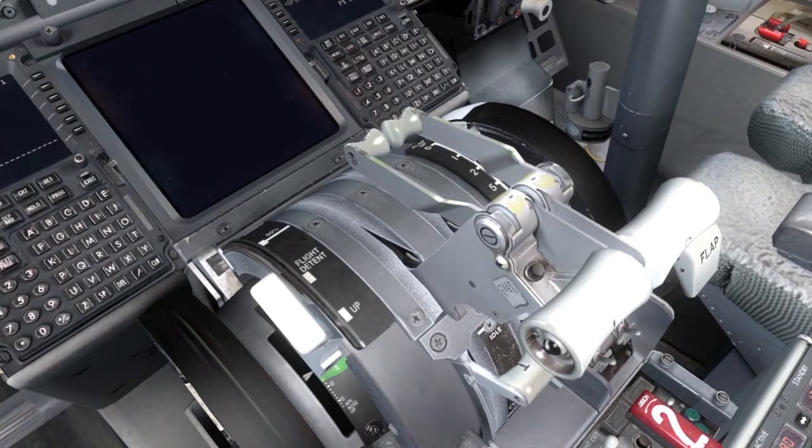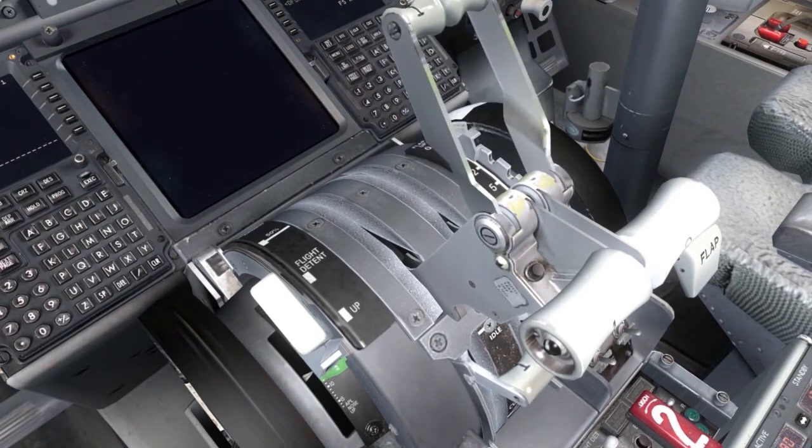Detent 2, normal operating reverse thrust. Detent 3, maximum reverse thrust. Only two detents, maximum and idle, are selectable in your PMDG 737 NGX, as opposed to its real-world counterpart that has the normal detent in addition.